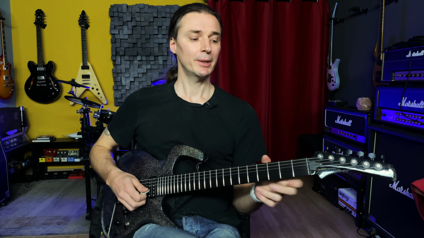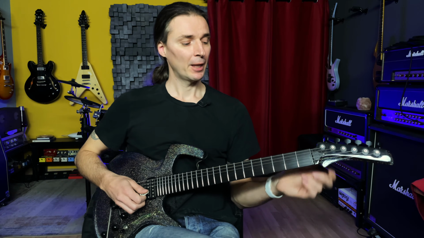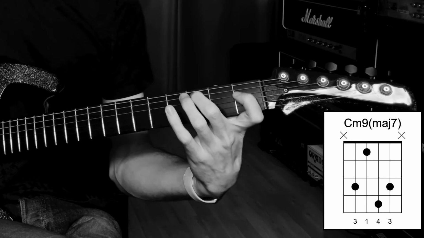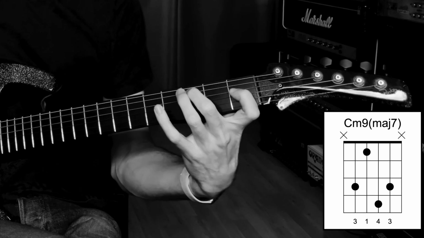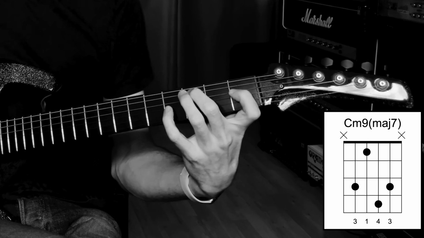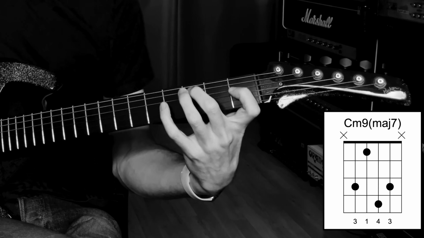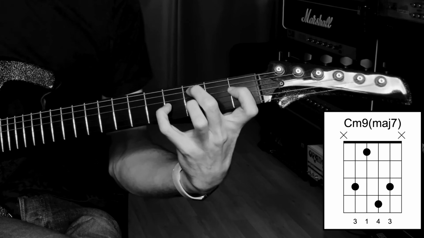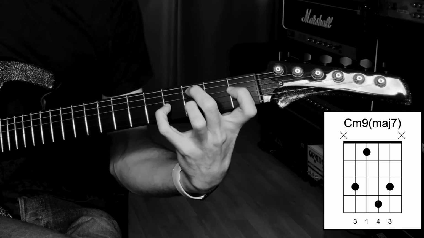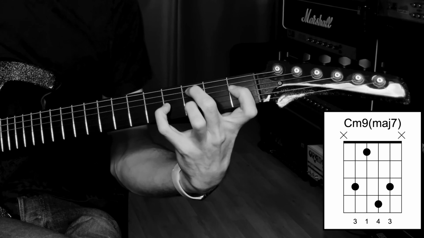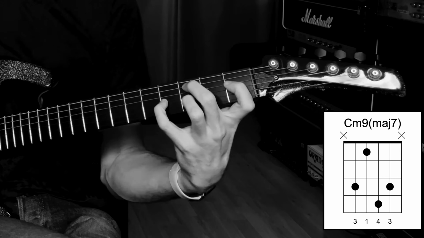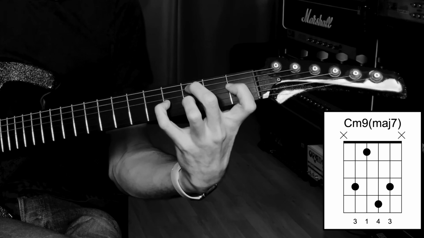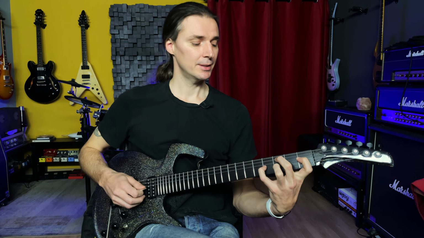For the first position, we'll play it here on the 3rd fret of the 5th string, where we have our root. And then on the 1st fret of the 4th string, we have our minor 3rd. And then we reach the major 7th on the 4th fret of the 3rd string. And here, you can already hear that sound. And then let's add the 9th, of course, which we do need in a minor 9 major 7th chord. And it's here on the 3rd fret of the 2nd string. And this is our first position.